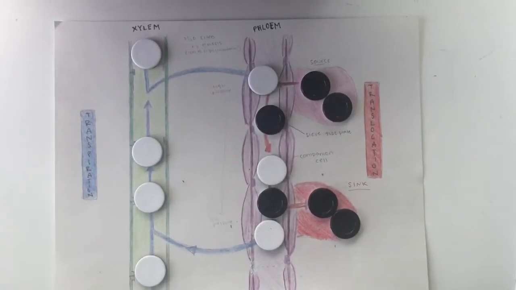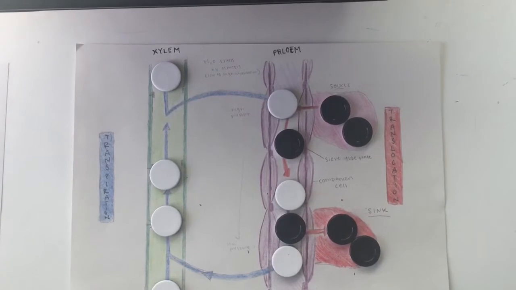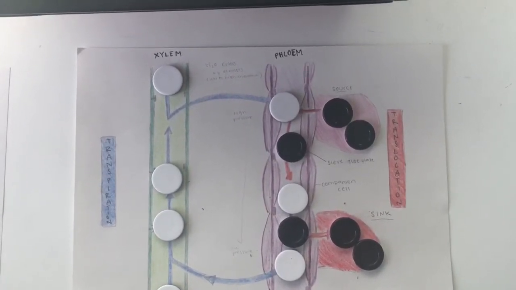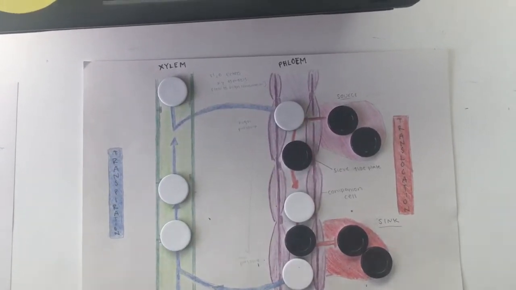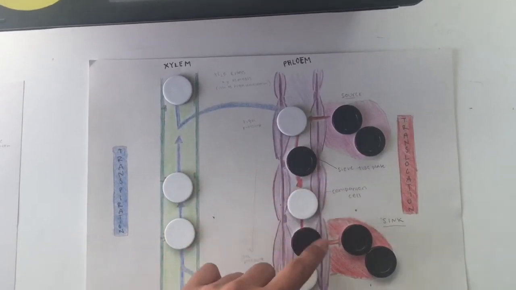As water is not able to be compressed and the sieve tube member has a rigid cell wall, the flow of water creates an abundance of internal pressure. This internal pressure of liquid is known as hydrostatic pressure. Therefore, hydrostatic pressure drives the mass movement of water and carbohydrates down from the source to the sink.